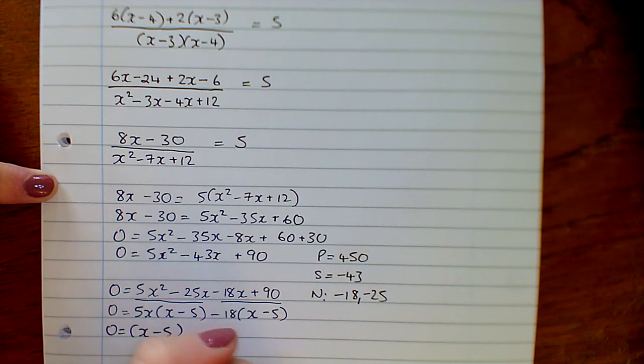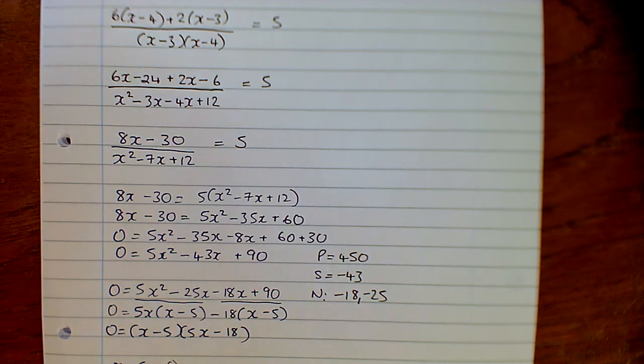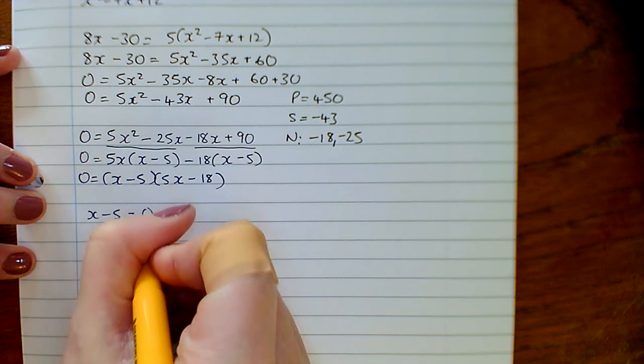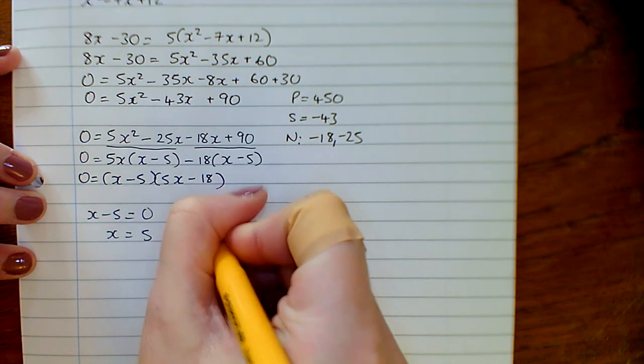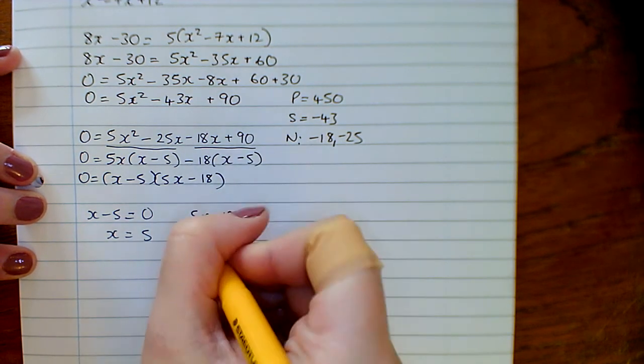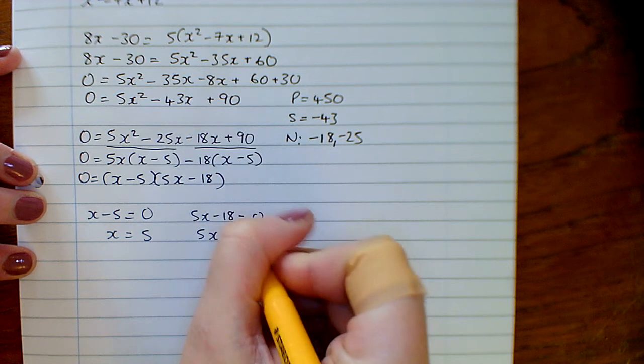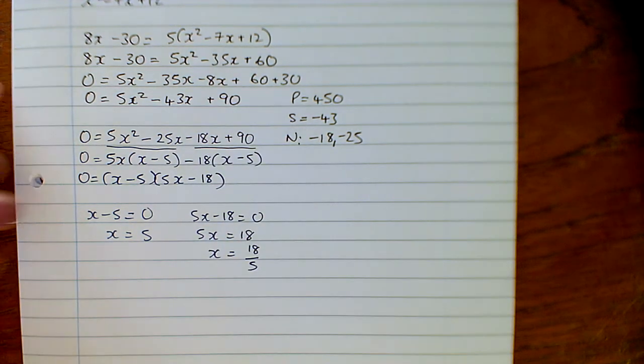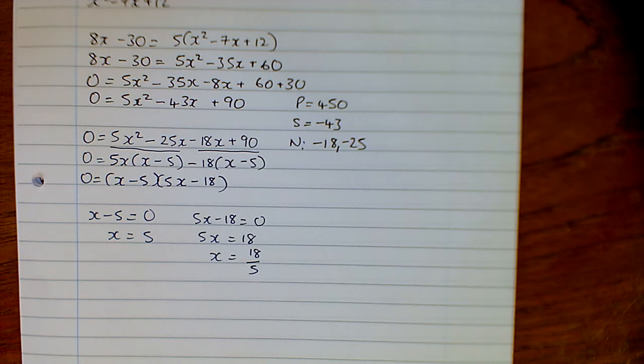So we get x minus 5 upon 5x minus 18. So either x minus 5 is 0, so x is 5, or 5x minus 18 is 0, which would give you 5x equals 18, and x equals 18 over 5.